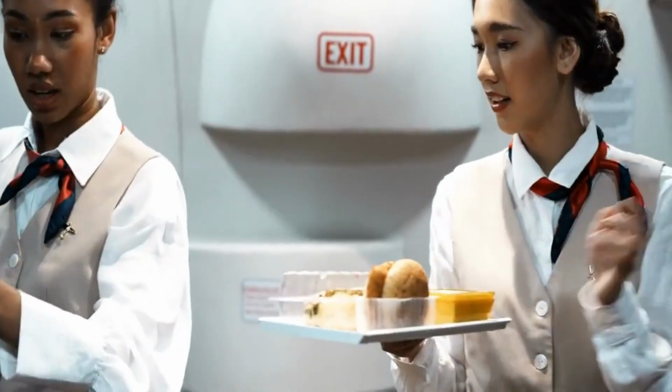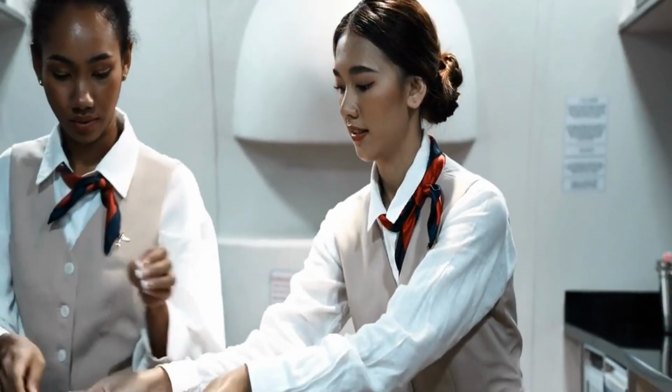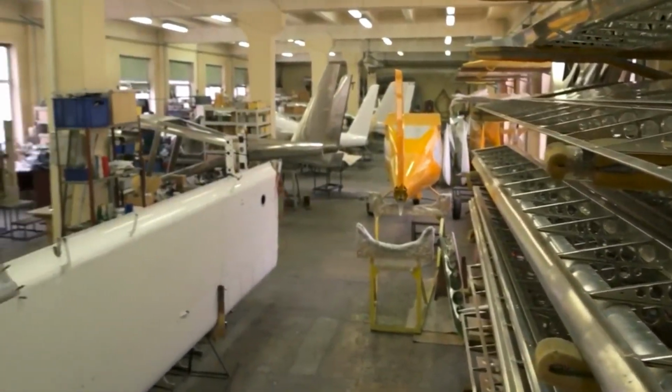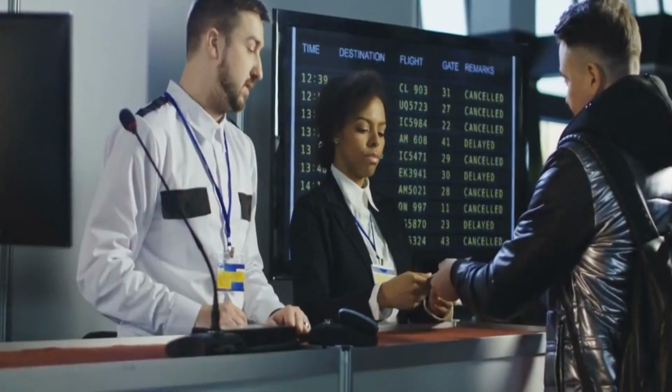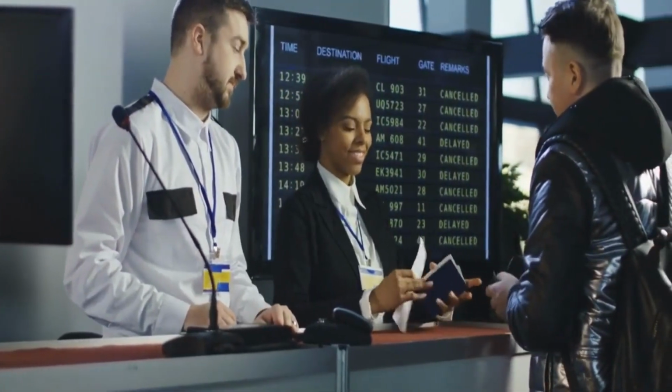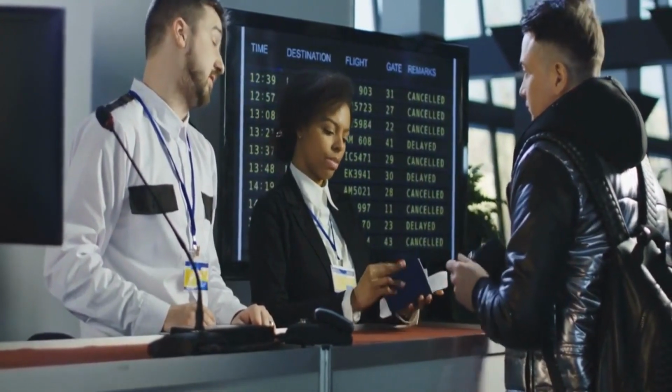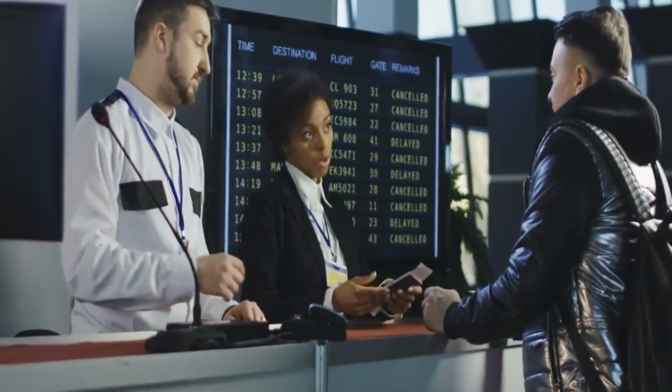The demand for air travel can also greatly impact the economics of airlines. When demand is high, airlines can charge higher prices for tickets and make more profit. However, when demand is low, airlines may have to lower prices to attract customers, which can impact their profitability.